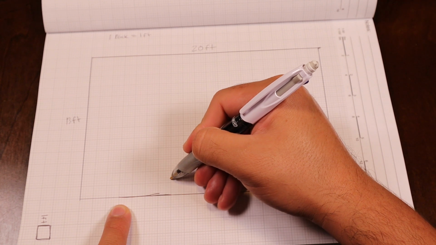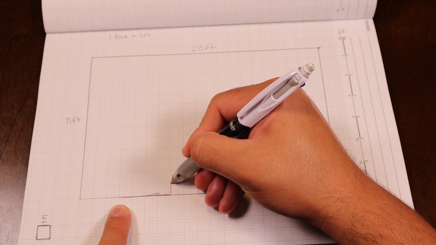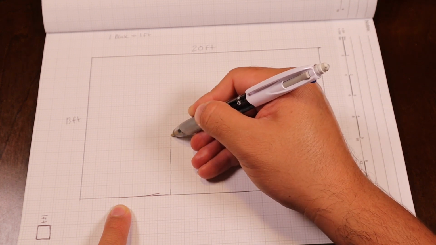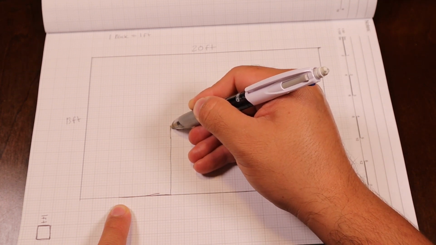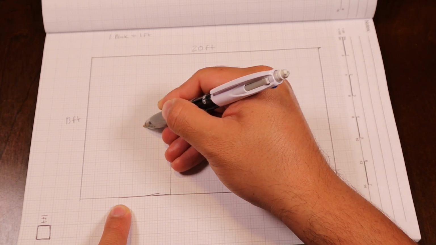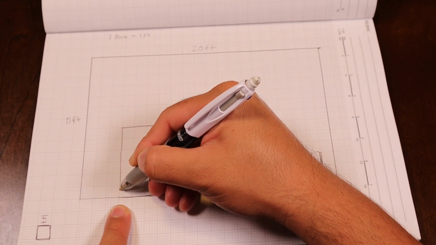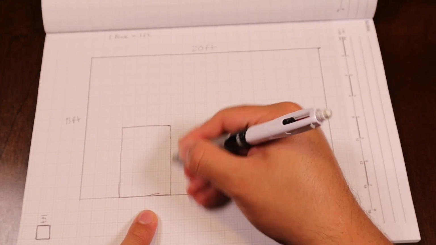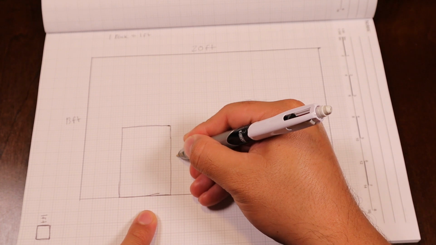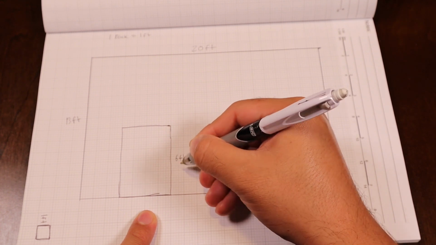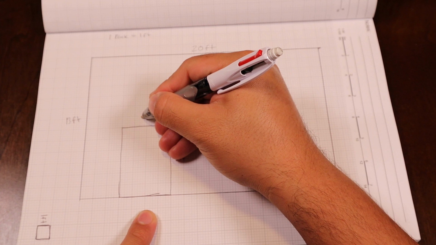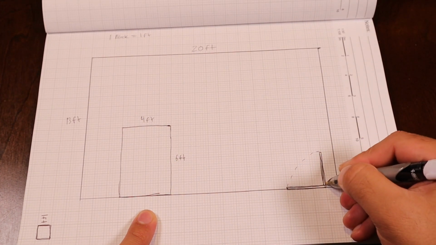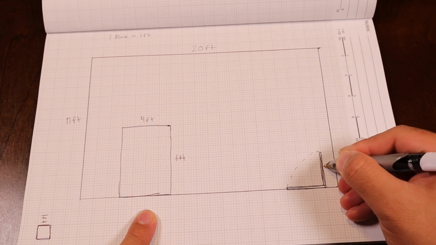Then we're going to count 1, 2, 3, 4, 5, 6 blocks or 6 feet. So we have the bed that is 6 feet in length and 4 feet wide. Our door from here to here is 3 feet.